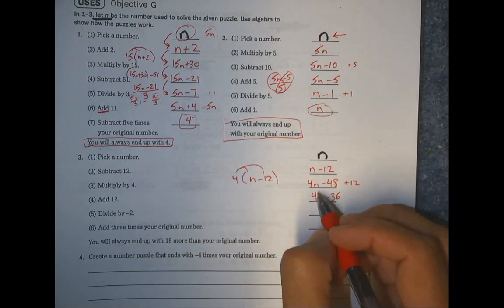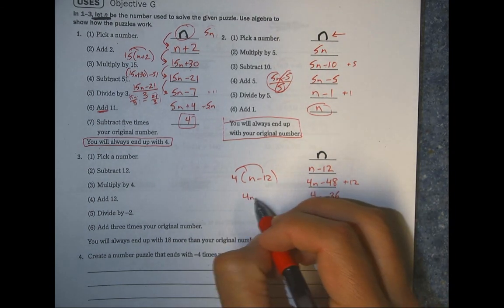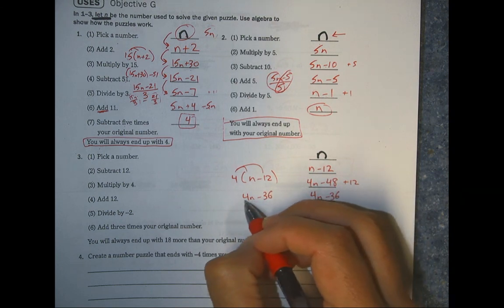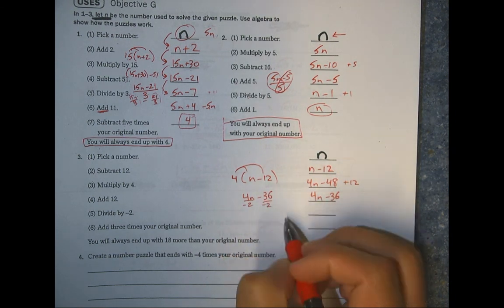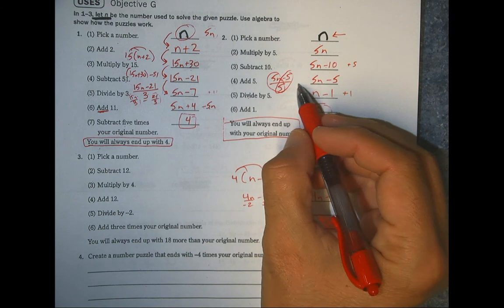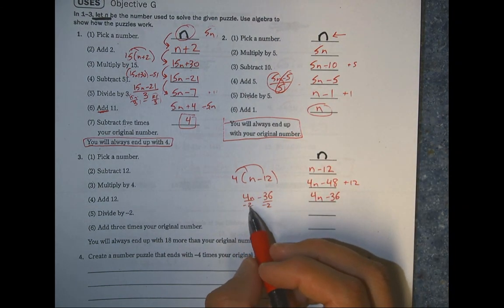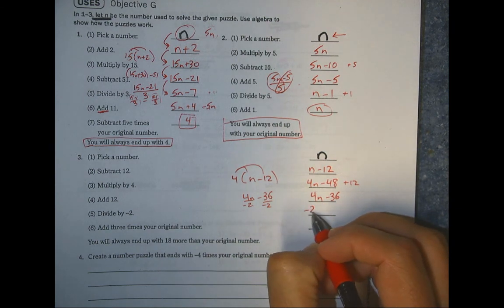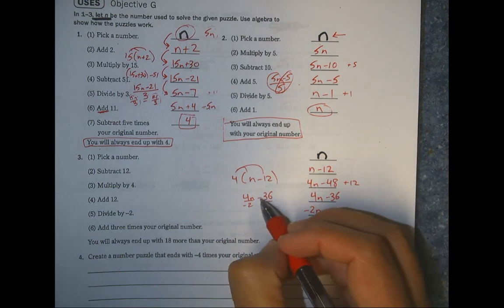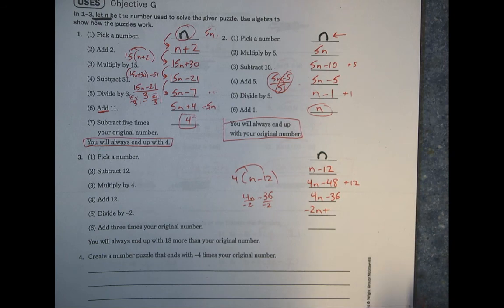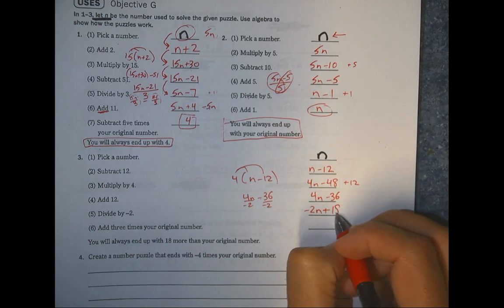Divide by negative 2, both of them, so 4n minus 36, both of them are being divided by negative 2. You can write it as one big fraction or separate fractions. So I'm dividing here. 4 divided by negative 2 is negative 2, and the n tags along. This is a negative divided by a negative, which is a positive 18.